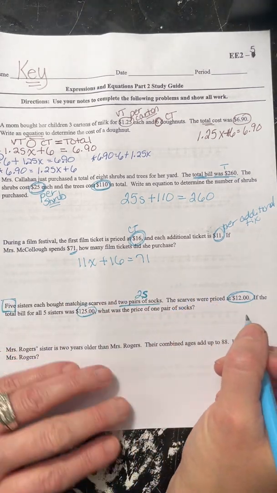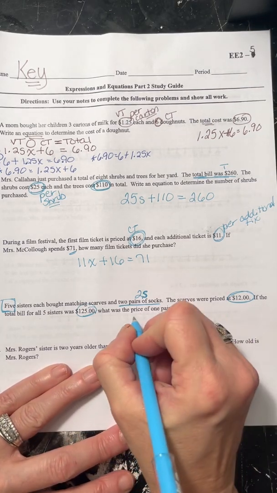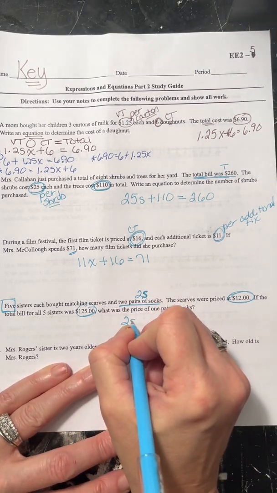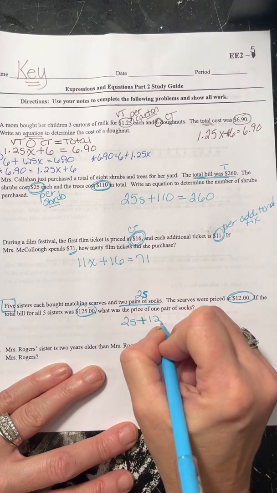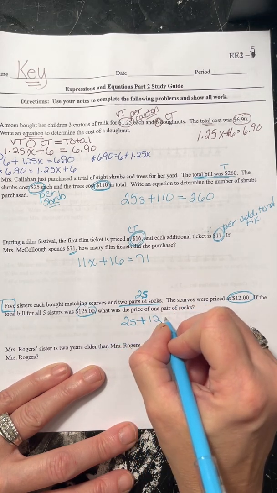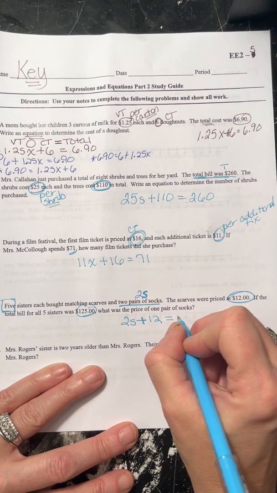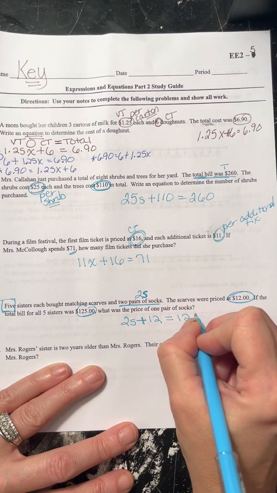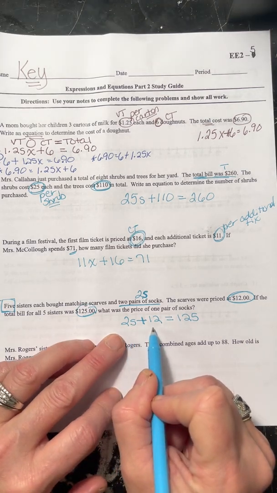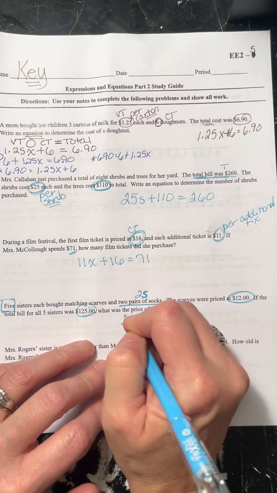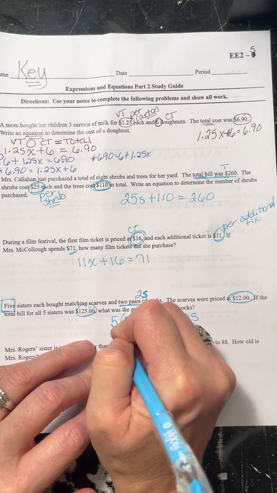So let's think about this for a minute. They bought 2 pair of socks plus a $12 scarf, and the total was $125. But that 2 pair of socks and $12 scarf was purchased by 5 people.